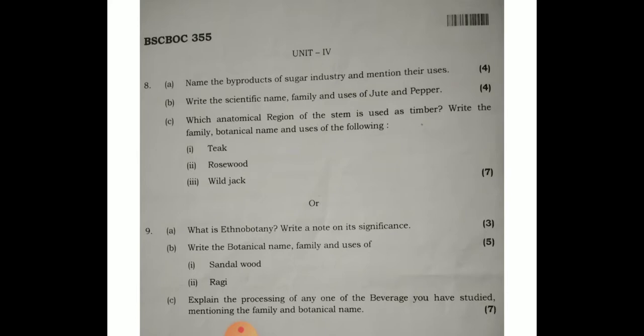For example, write the scientific name, family and uses of the pepper, Piper nigrum. Usually the part used is the fruit, and it belongs to the family Piperaceae, and it is used as a spice. So like that it has to be mentioned. Like that, ragi, that's Eleusine coracana, family Poaceae. The part used is the grains, usually used for powder and making dishes. Even sometimes the husk is used as fodder. So it may be mentioned.